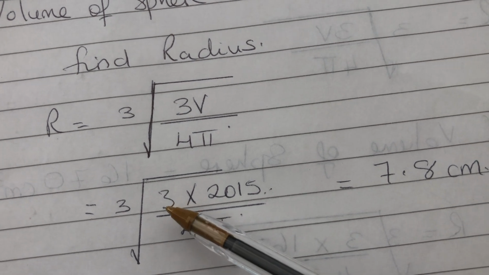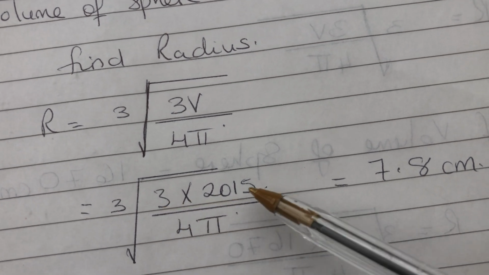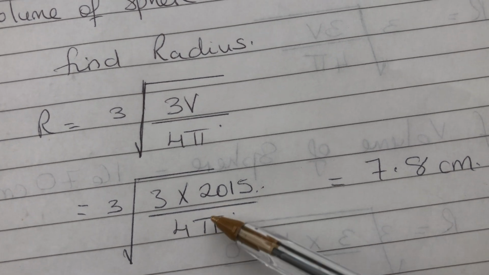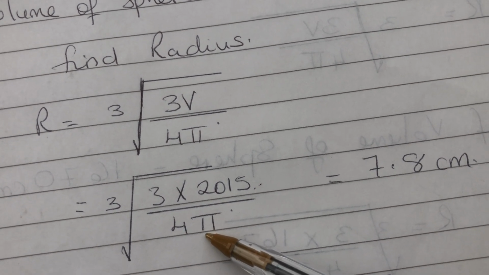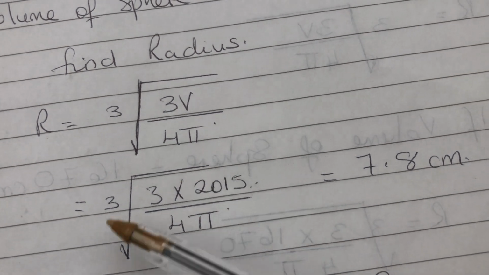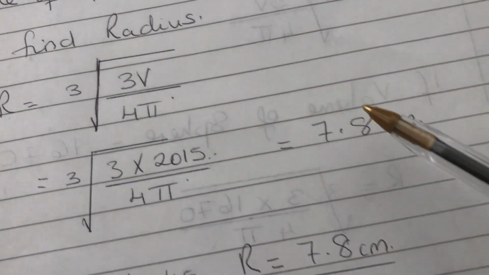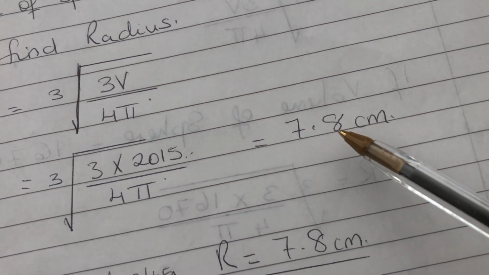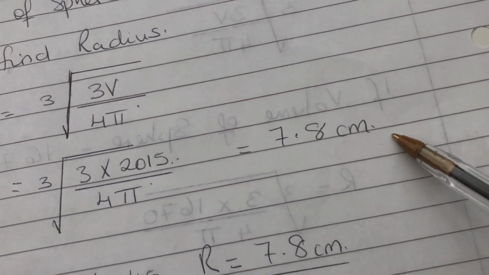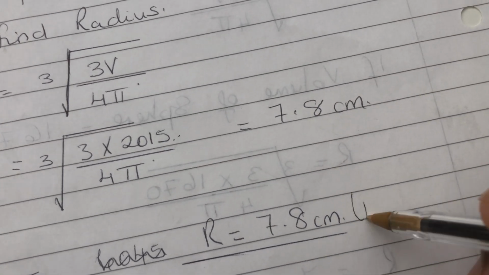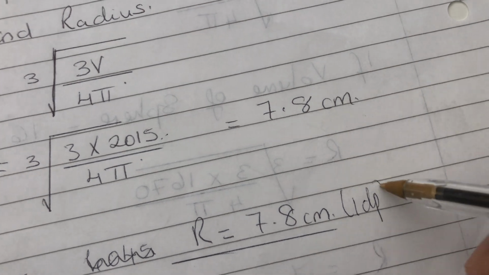So first, you do 3 times 2015 divided by 4 and divided by pi again. Okay, and then you cube root it. Don't forget the cube root. And then your answer will be 7.8 centimeters. Again, this is to 1 decimal place.